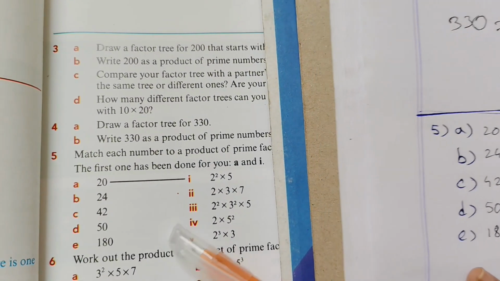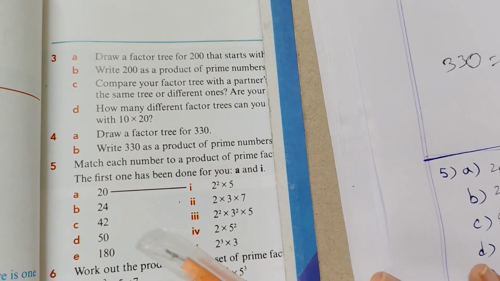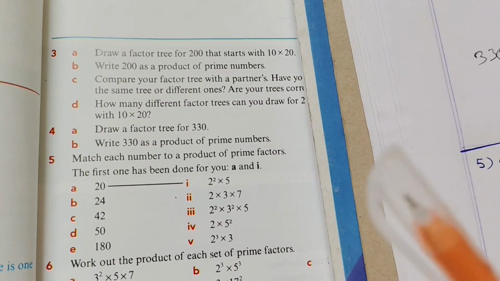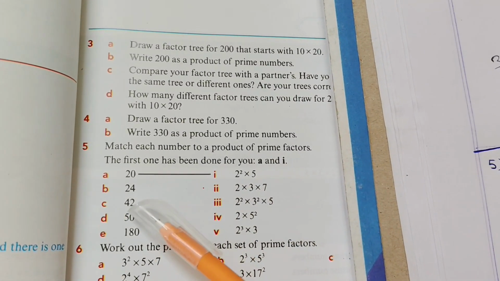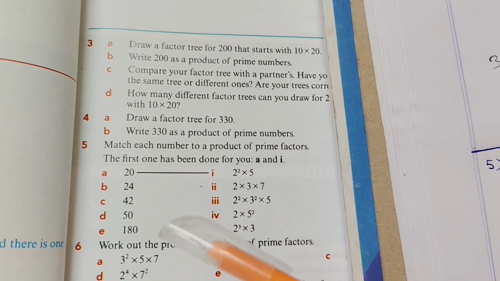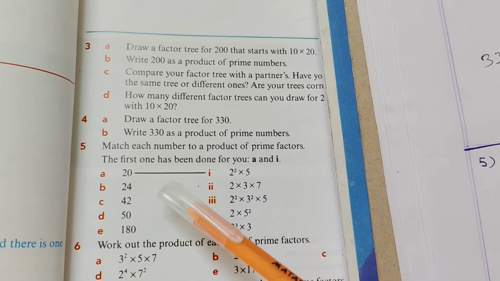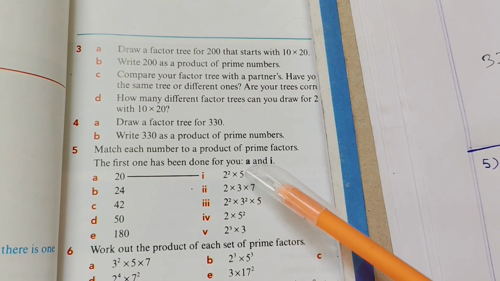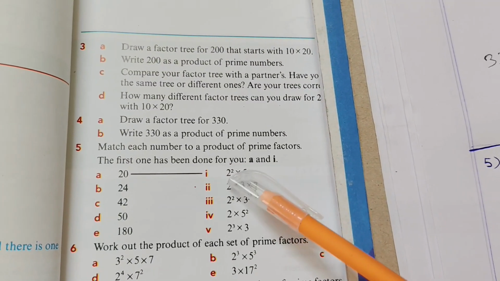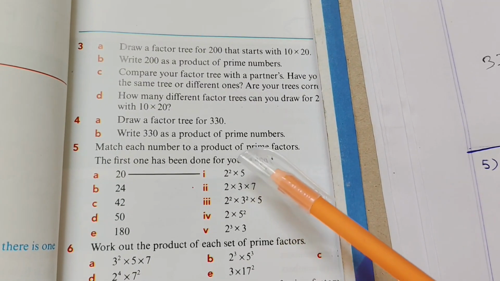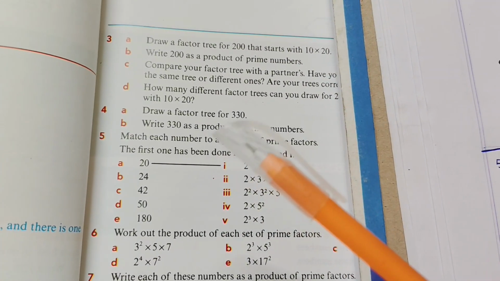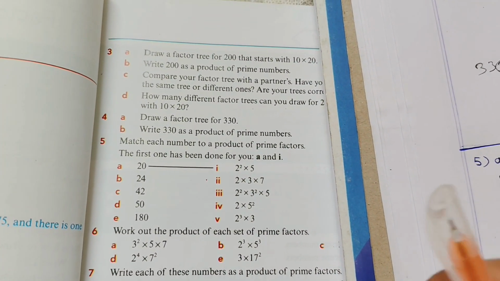So in number 5, we have to match each number to a product of prime factors. And we can see that number A has already been done for us as an example. So 20 is matched up with 2 square multiplied by 5, because 2 square is equal to 4 and 4 multiplied by 5 is 20. So why not let's do the other ones.